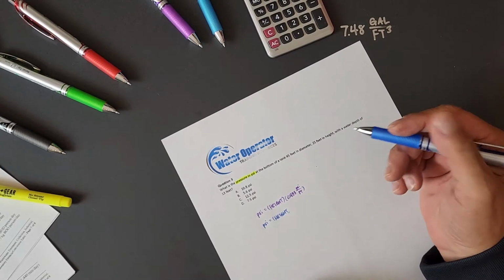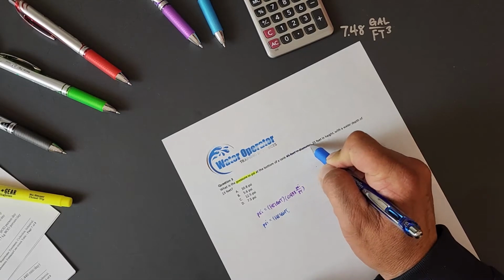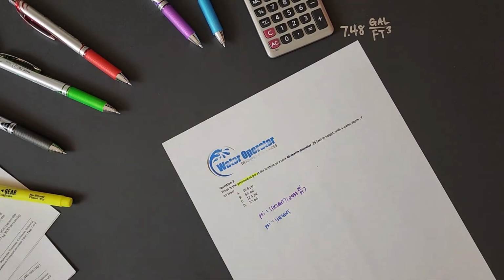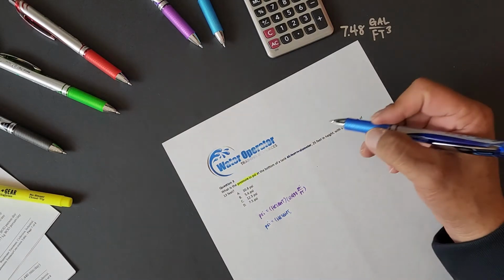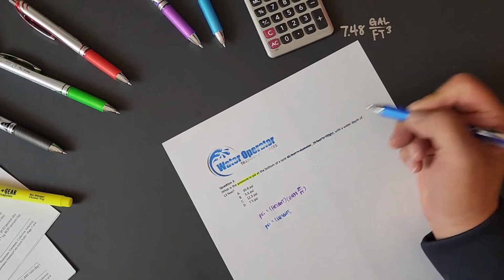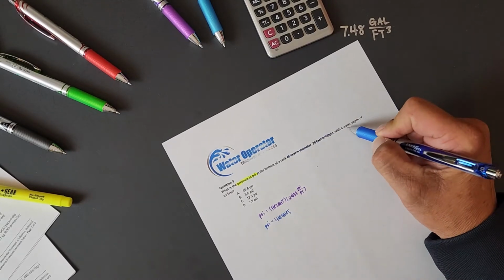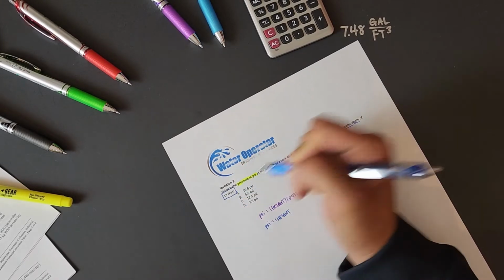Now keep in mind, it doesn't matter that the tank is 45 feet in diameter. Doesn't matter how wide it is. The only thing that matters is the depth of the water. So with the tank being 25 feet in height, that doesn't mean anything either. What we're concerned about is the water depth, which is 13 feet.